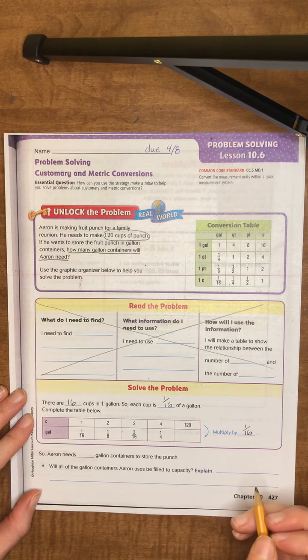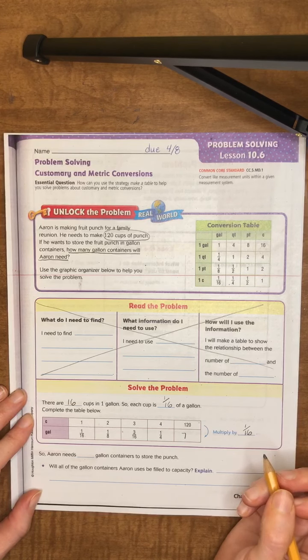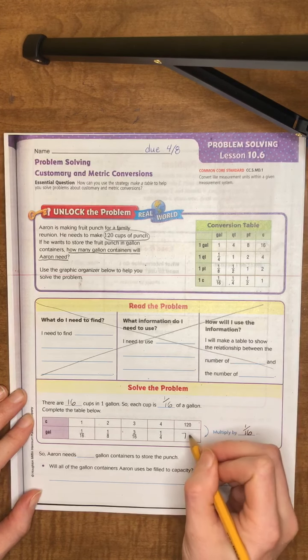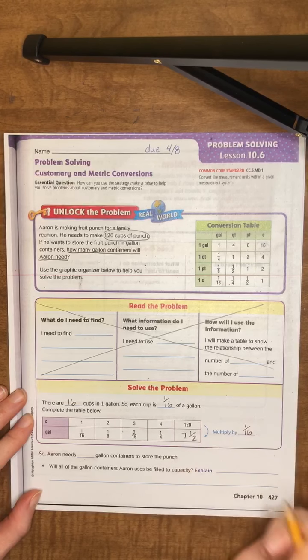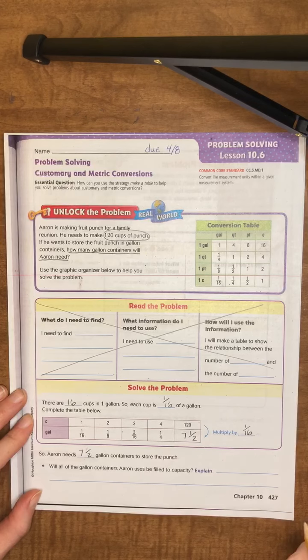I just need to know how you did it. So you need to show your work. So 120 times 1/16 is 7.5. So Aaron needs 7.5 gallon containers to store the punch.